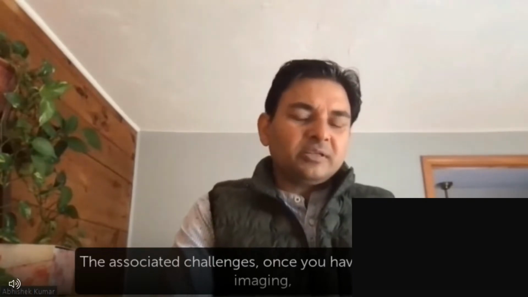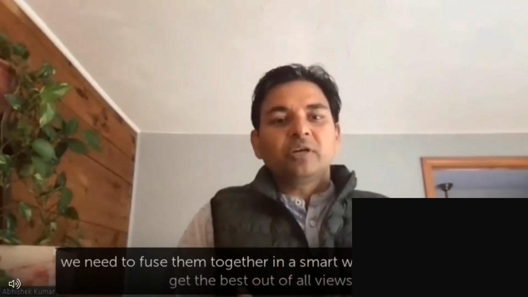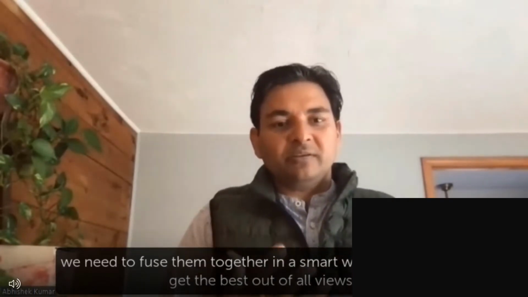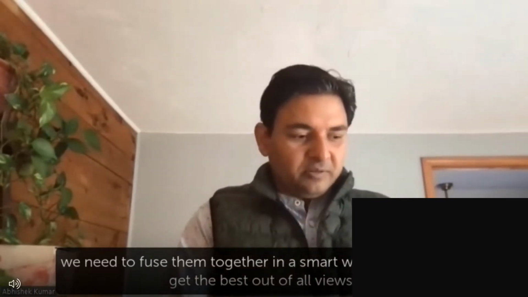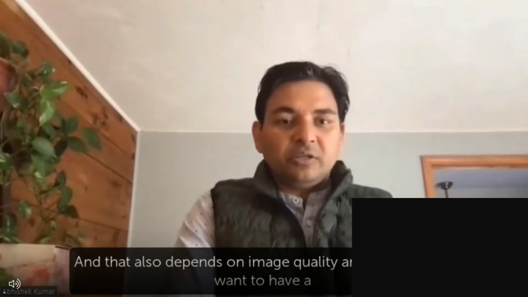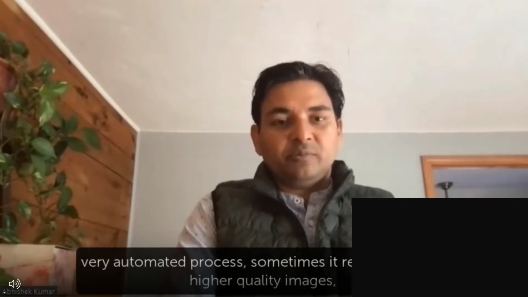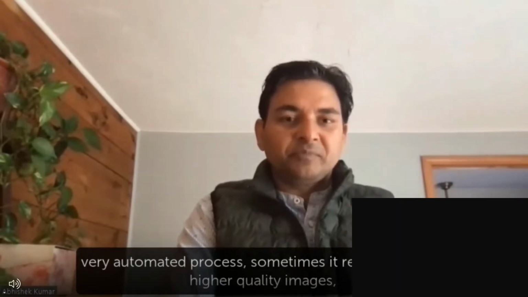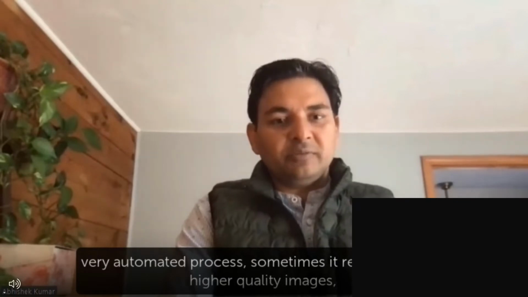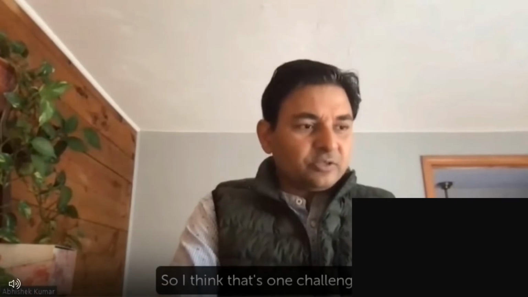The associated challenge is, once you have multi-view imaging, we need to fuse them together in a smart way so that we can get the best out of all views. That depends on image quality and all. And if you want to have a very automated process, sometimes it requires slightly higher quality images, or it's a little tricky. So I think that's one challenge.